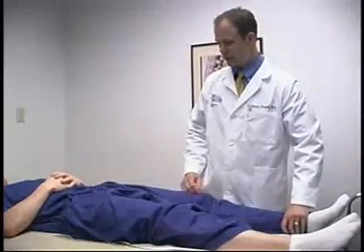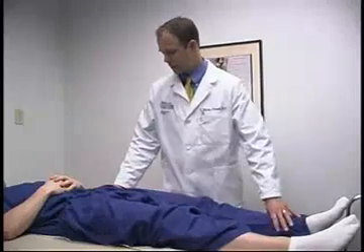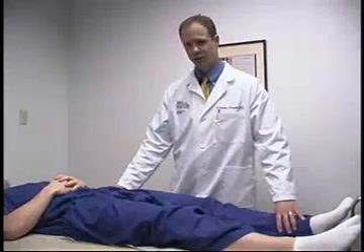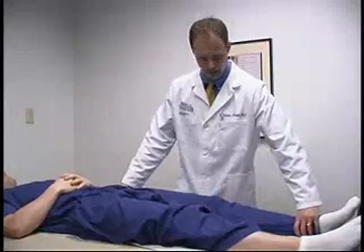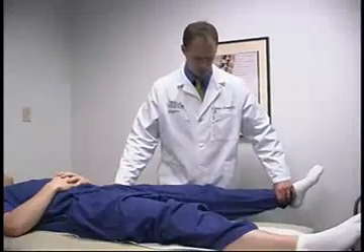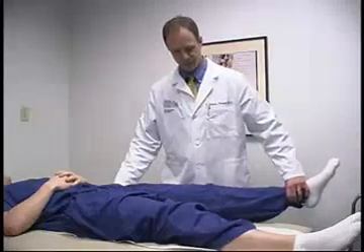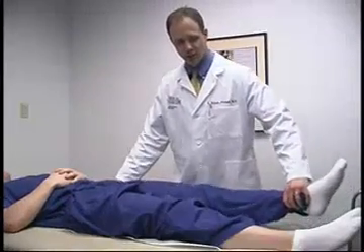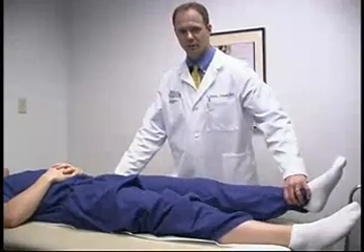Then finally, you can assess abduction and adduction of the hip. Again, when I do this, I want to put my hand on the pelvis to stabilize the pelvis to correct any compensatory motions in the spine, and bring the hip out as far as it will come. Typically in a normal hip that is approximately 45 degrees. Back to neutral, and then across the other hip in adduction, and that is typically approximately 35 degrees.